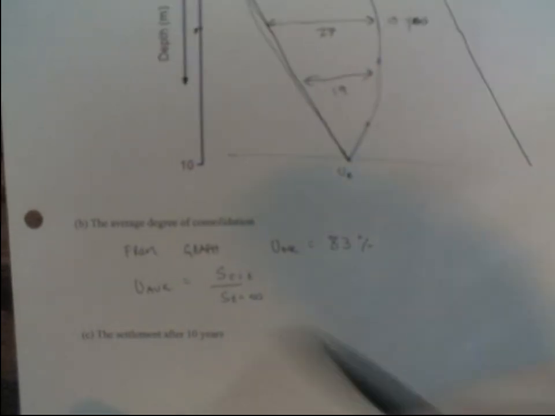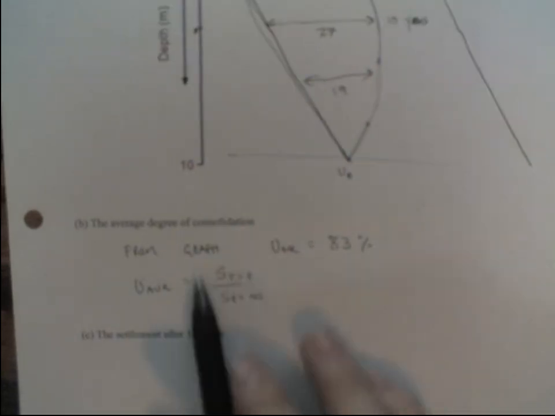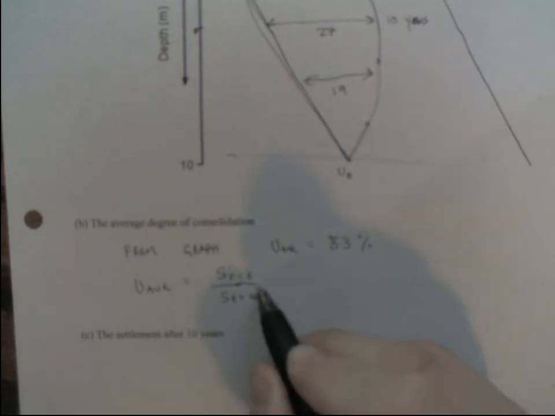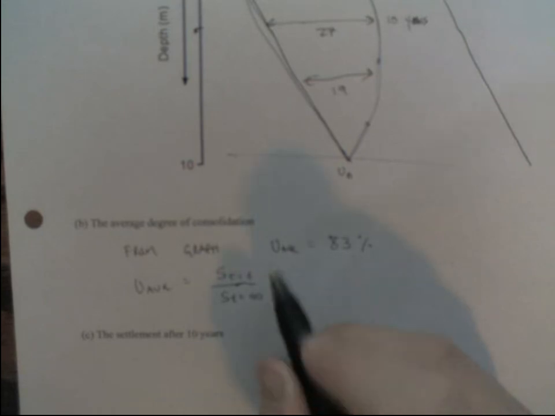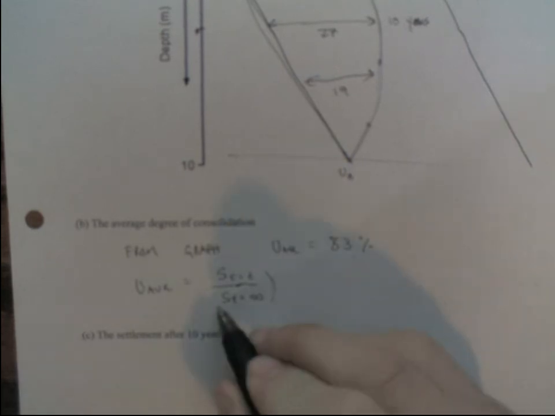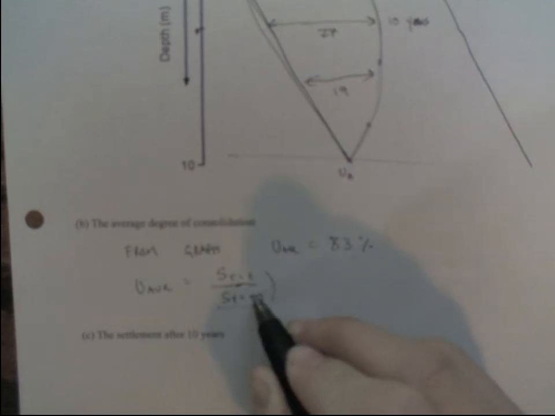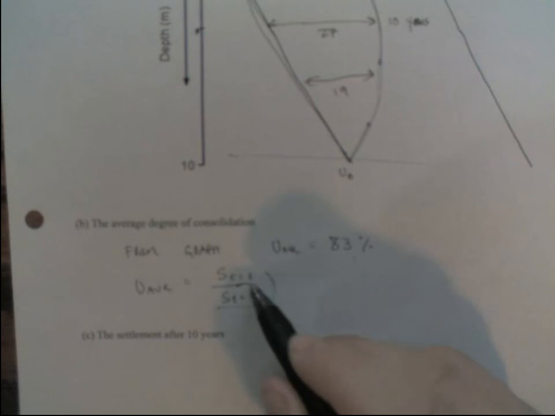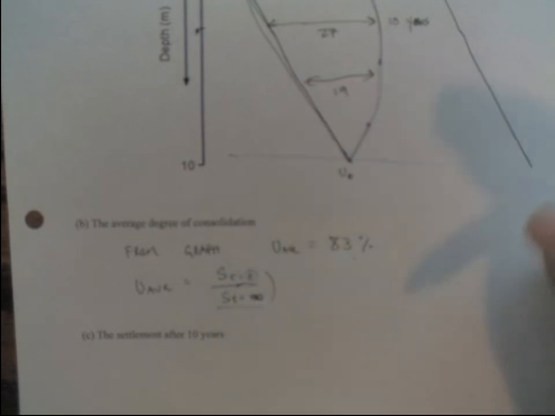What this means is basically of the total settlement that we will receive, we're 83% consolidated, or 83% of that settlement has occurred on average there. And so again, the S_T at T equals infinity is when that soil comes to a complete full settlement, versus what it is at our time T. This is very much time dependent.